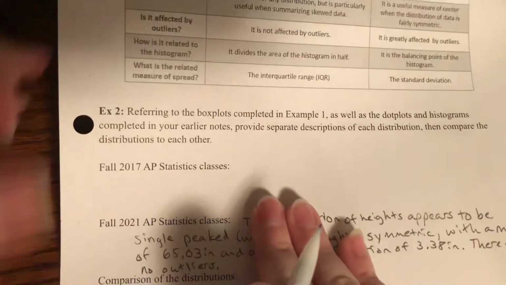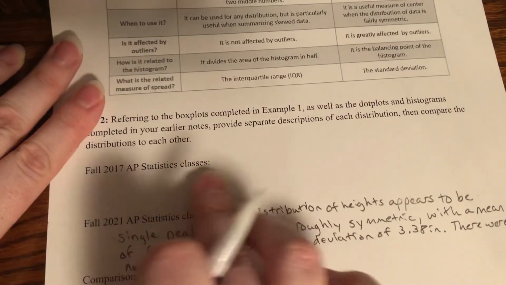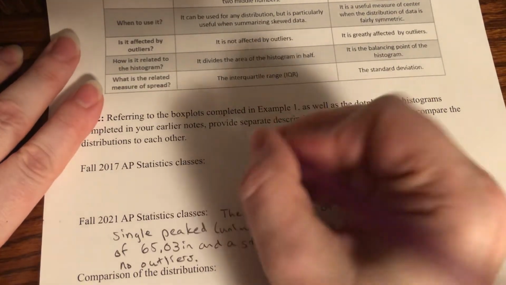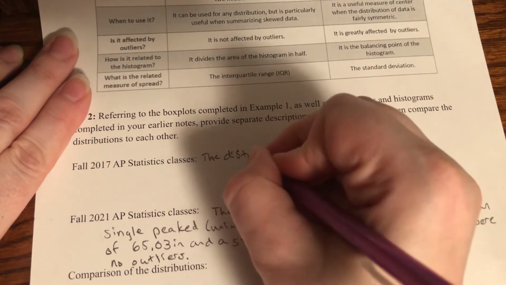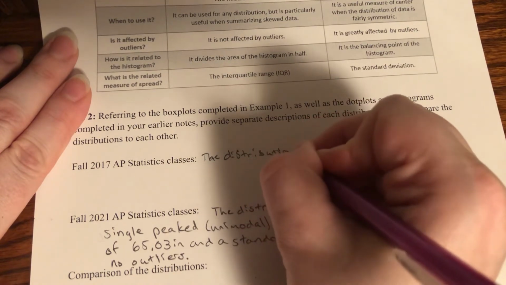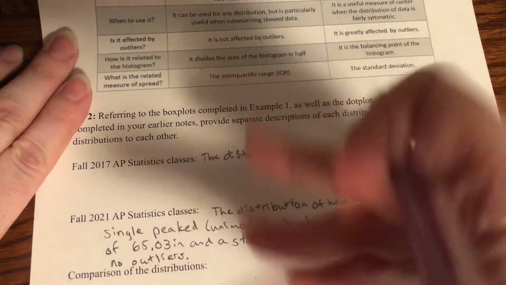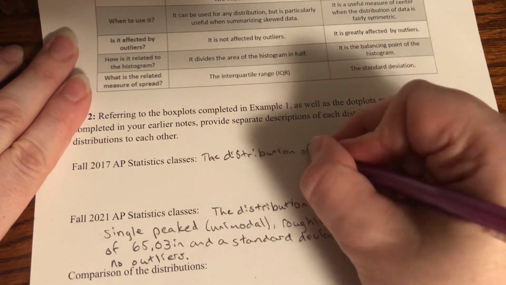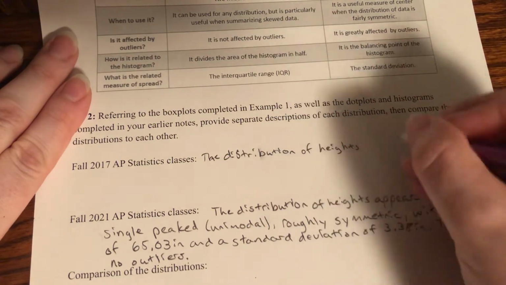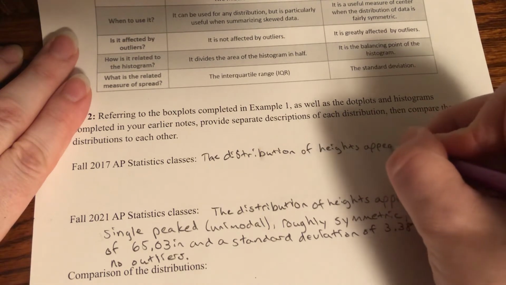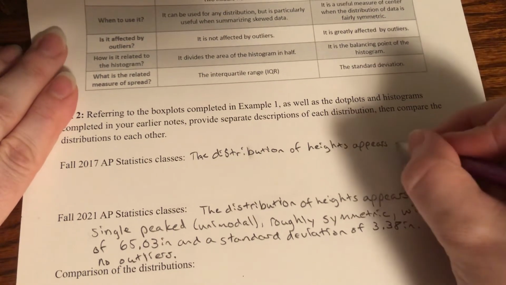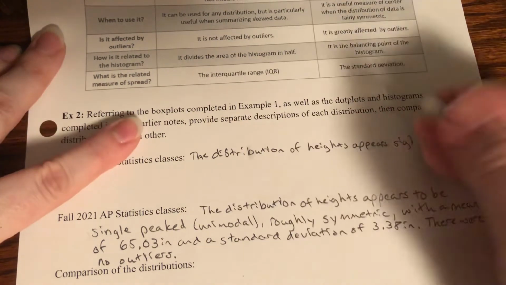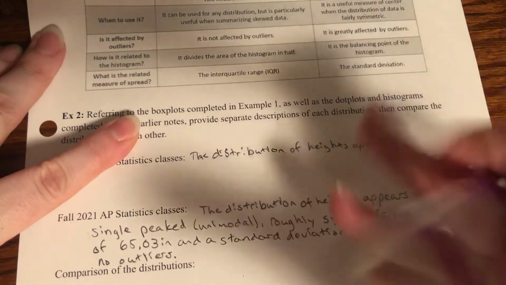All right, so when we describe the fall 2017 AP Statistics classes, in this case, the distribution of heights, I apologize for my handwriting, appears single peaked.